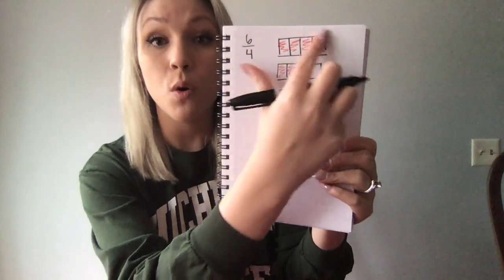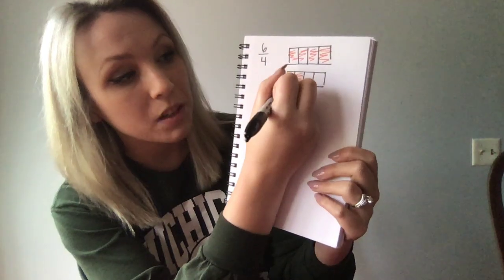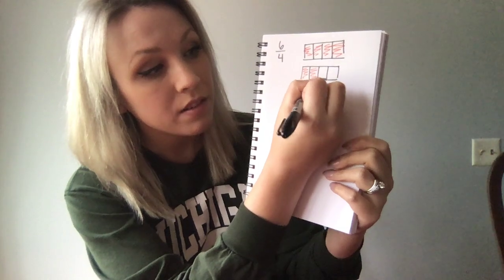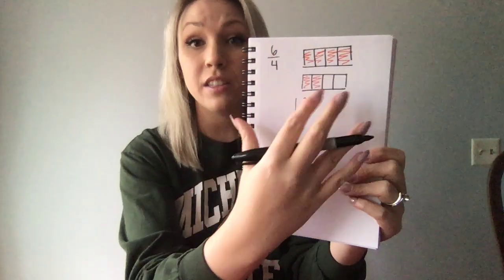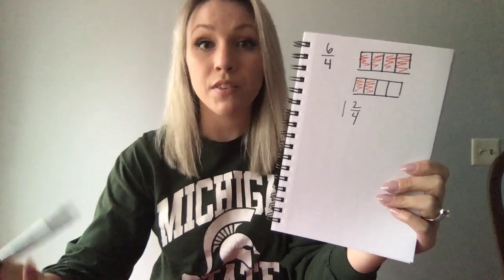Now to change this to a mixed number, you're going to look at how many whole area models you colored in. And we have one whole area model. So our mixed number is going to be one whole. And then we look at the fraction we have left. We have 2 out of 4. So it'll be 1 and 2/4. And this just means these are equivalent fractions. So if you said I have 6/4 cookies, or I have 1 and 2/4 cookies, it's the same amount of cookies. It's just a different representation of the number.